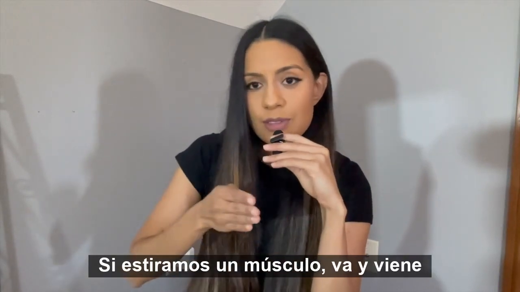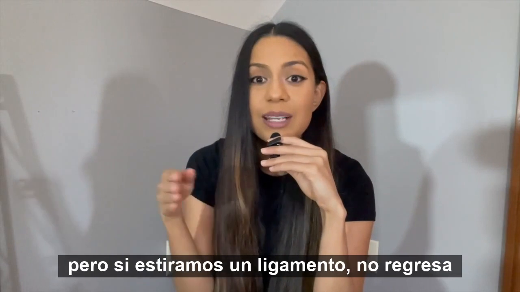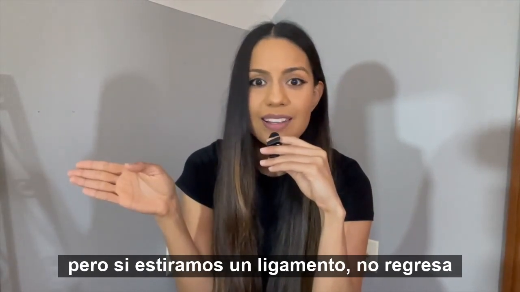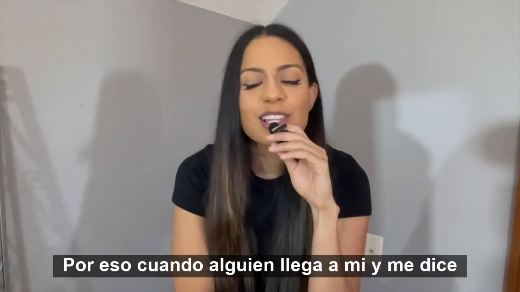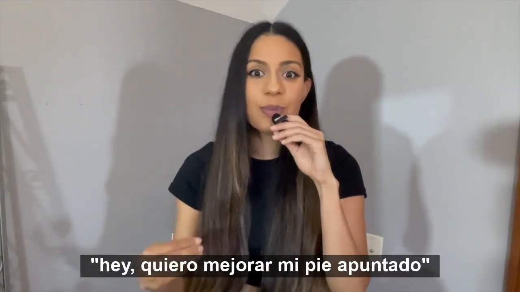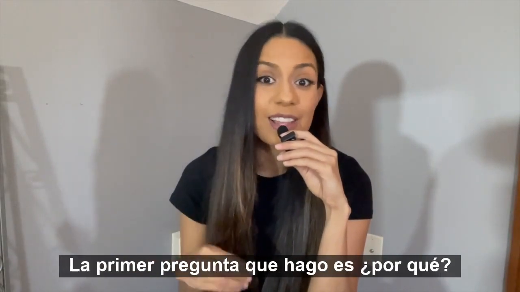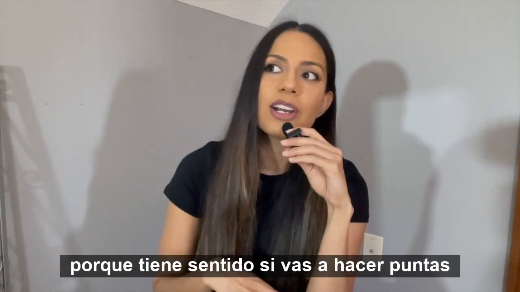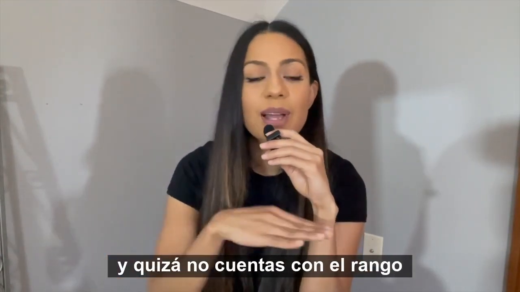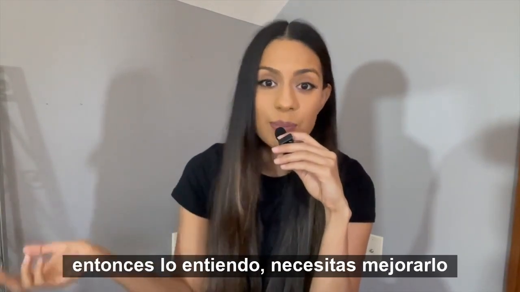If you stretch a muscle, it goes out and it comes back. But if you stretch a ligament, it doesn't come back. So that's why it's very unsafe. So this is why when someone comes to me and tells me, "Hey, I want to improve my point range," the first question that I ask is why. Because it makes sense to me if you are going to the point and maybe you don't have the range for that. So I get it, you want to improve it.